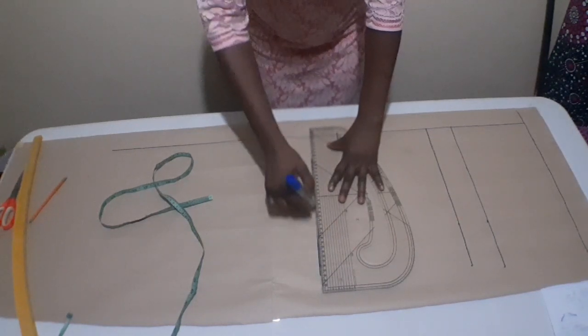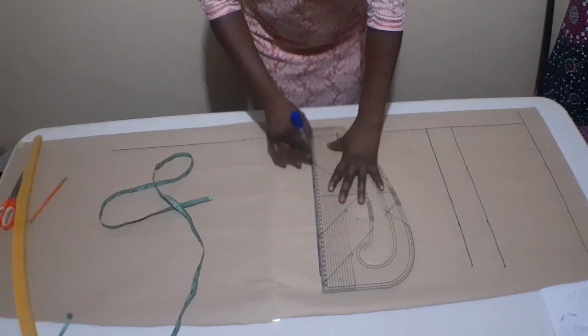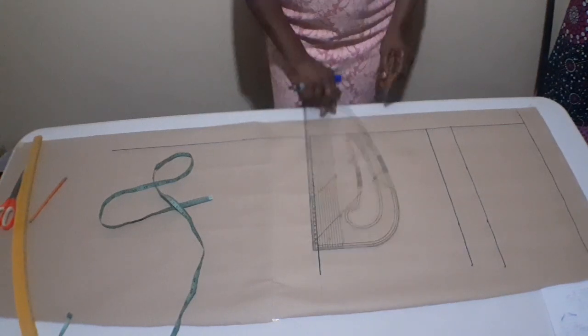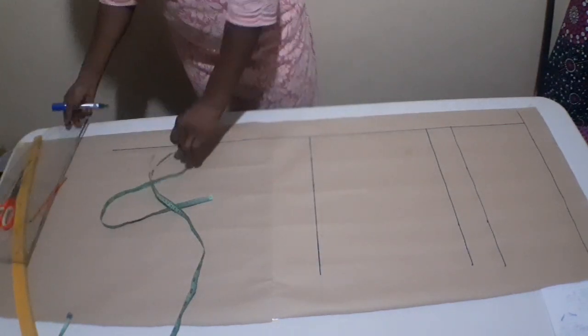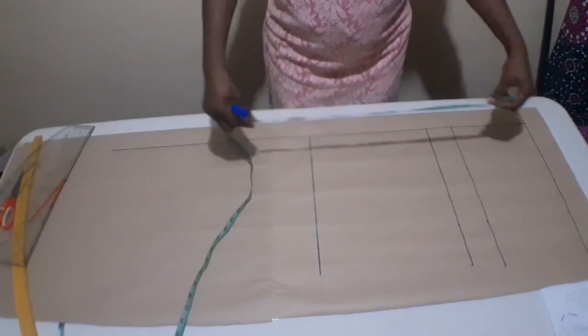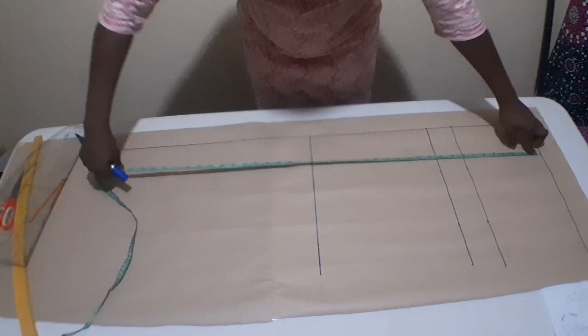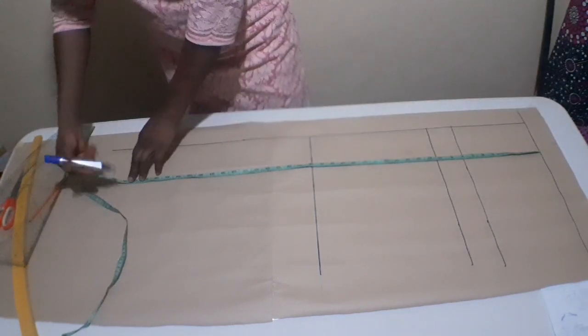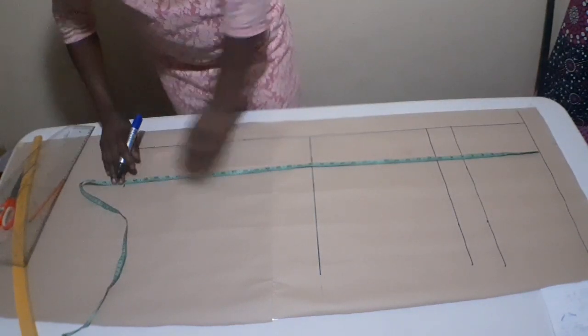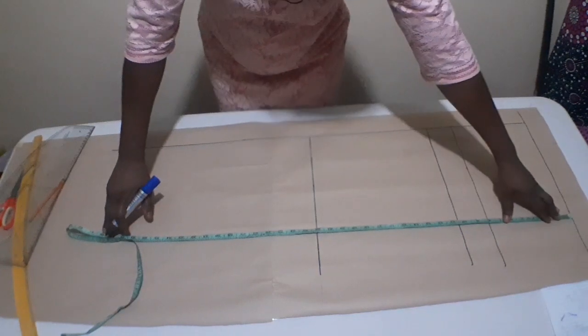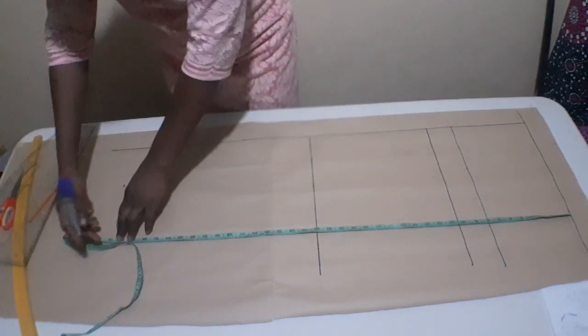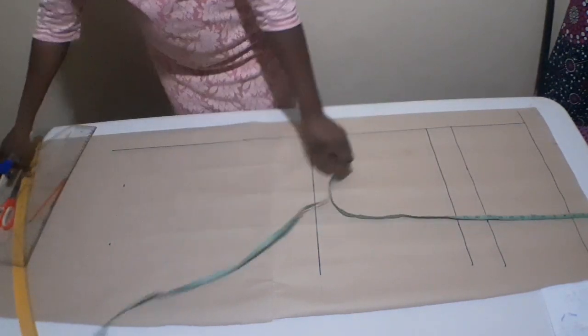You can even measure your waist to your knee to get an accurate measurement, but the standard measurement for it is 22 inches from the waist, and from my waist to the full length of my trouser is 39 inches. Here it is. 39 inches from the waistline. Going to roll it up.